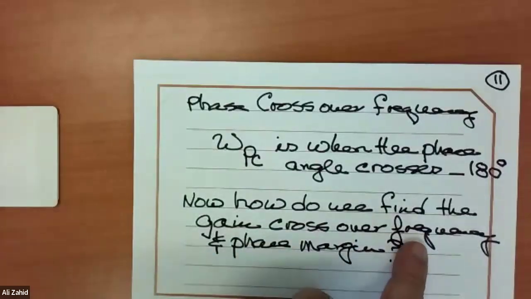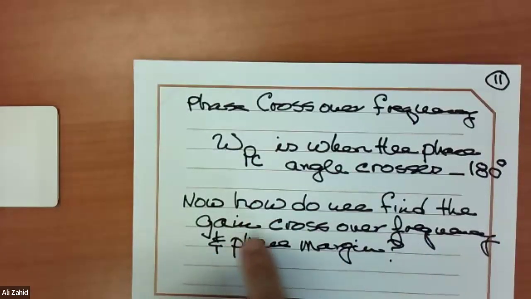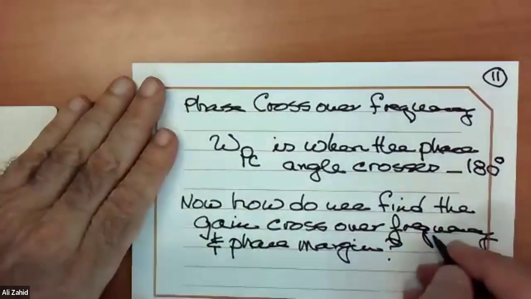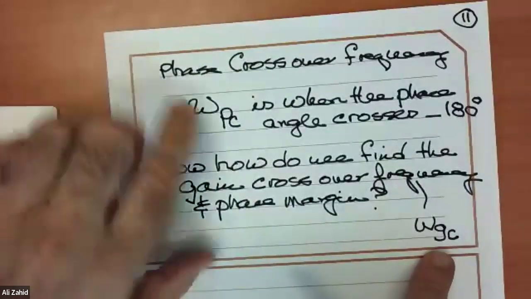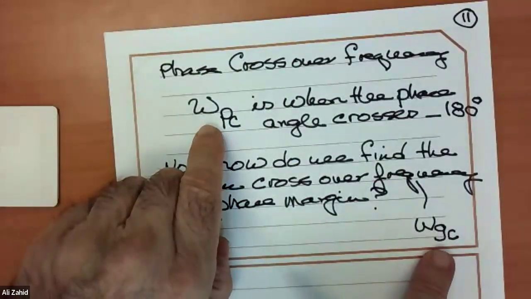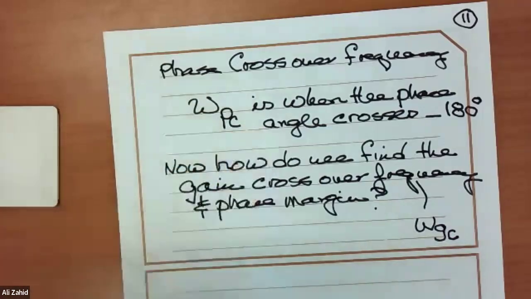Again, do you see what I'm talking about? The gain crossover frequency, which is omega GC. Don't confuse omega GC with omega PC. Did you get it?